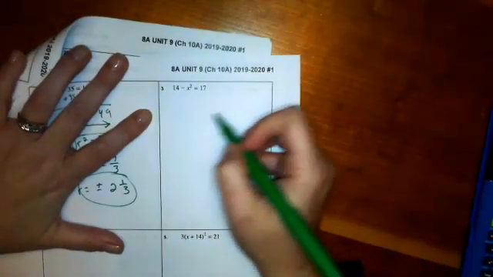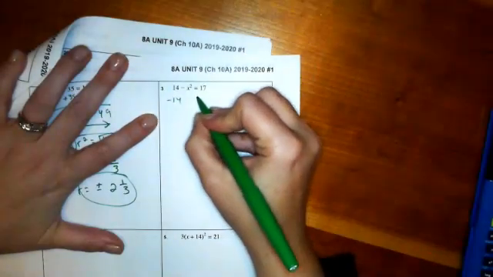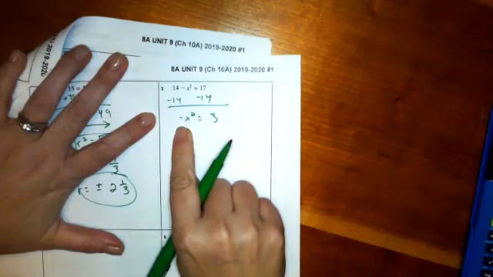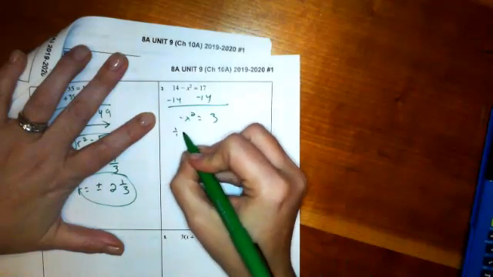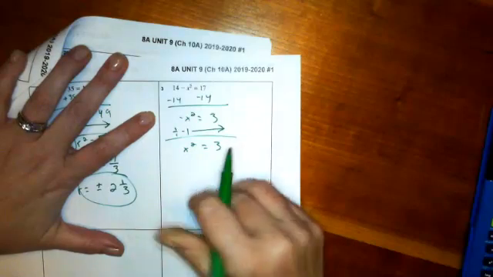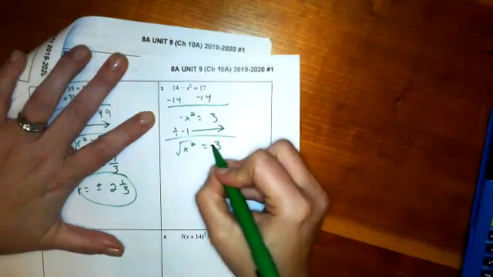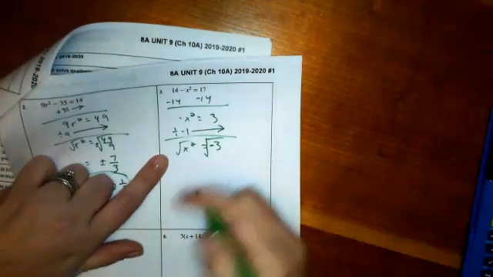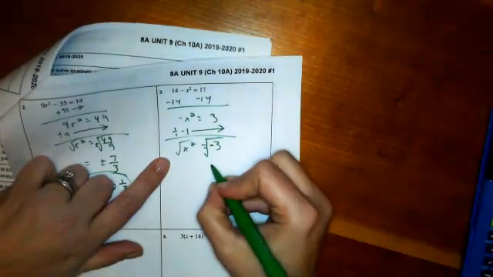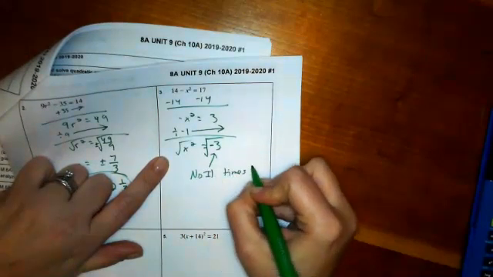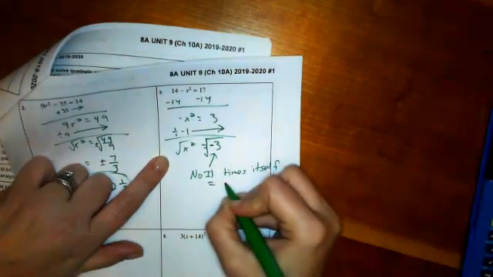Let's look over here at number 13. We are going to isolate that x, so we're going to subtract 14. We get negative x squared equals 3. You have a negative here, so we have to divide by a negative 1 to get rid of that. You're going to get x squared equals negative 3. Sorry about that. You're going to take the square root of both sides. When you do that, you see a negative 3, and we know that no number times itself equals a negative.